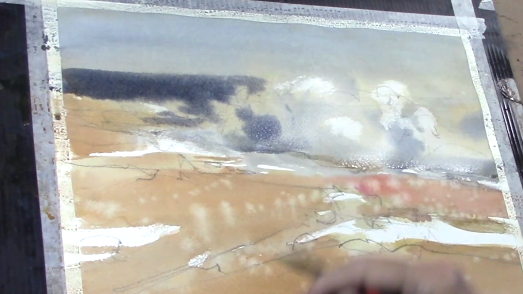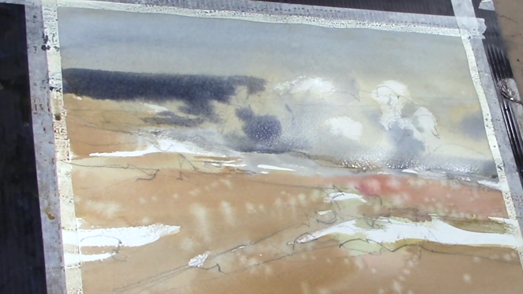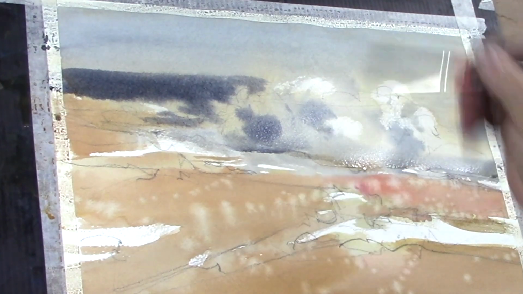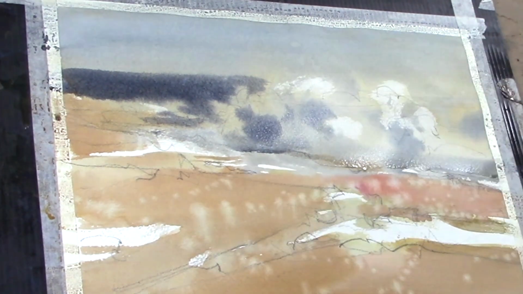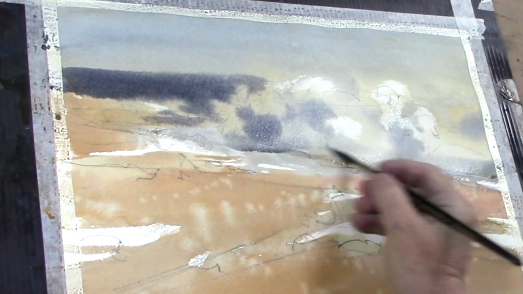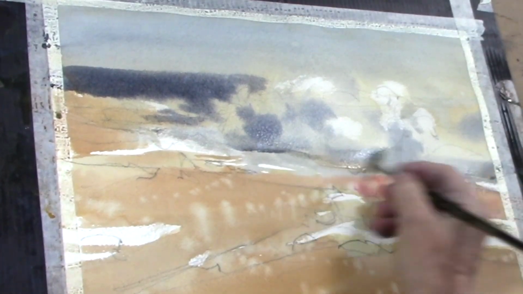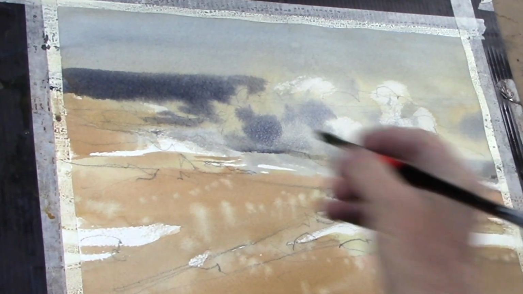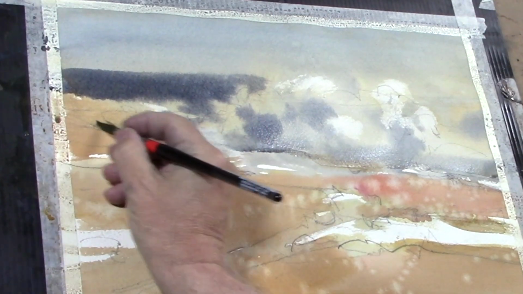and I'm following very much the pattern that I see already in place. In other words, I'm not trying to impose the photograph onto this. I don't want to do that. I want to follow the pattern that's already been created by our lost and found edges. I'm going to snake some of this in here.